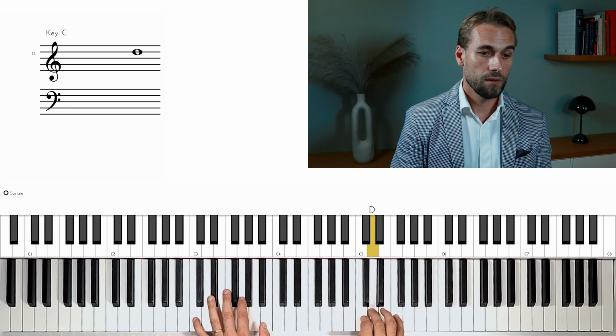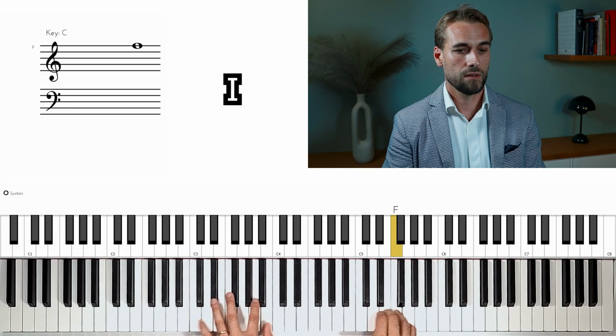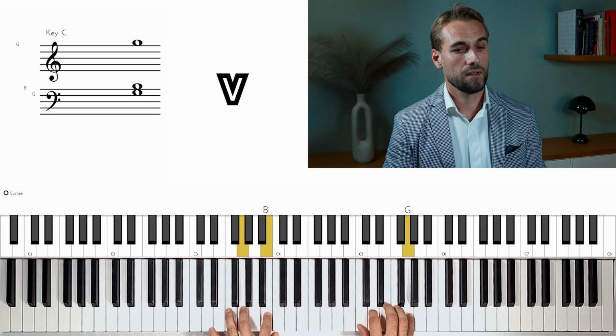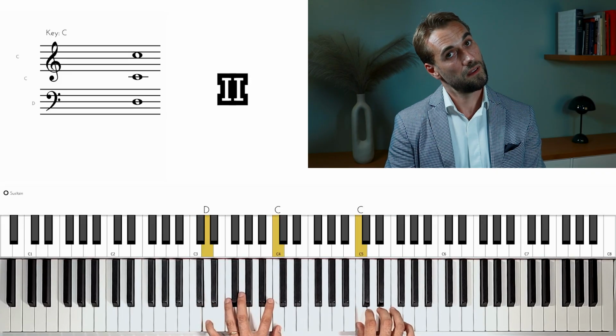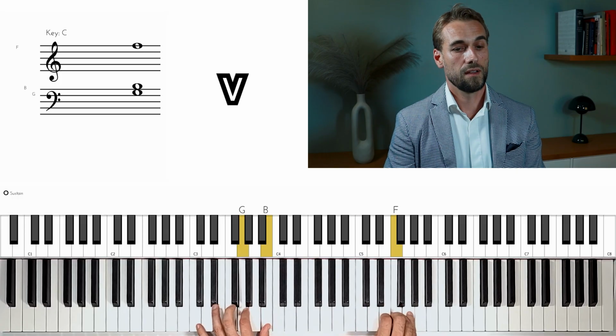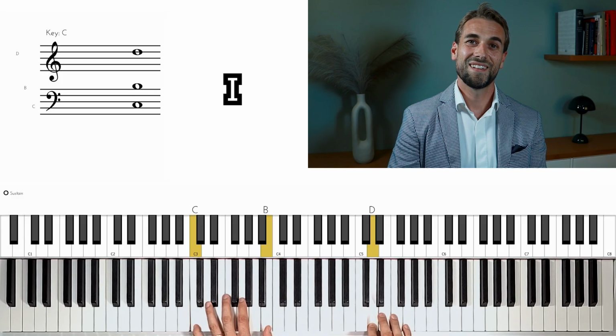And we can actually harmonize it like that when we are playing the melody in the right hand. So instead of starting with the 2, we could try to start with the 1. That sounds fantastic as well.